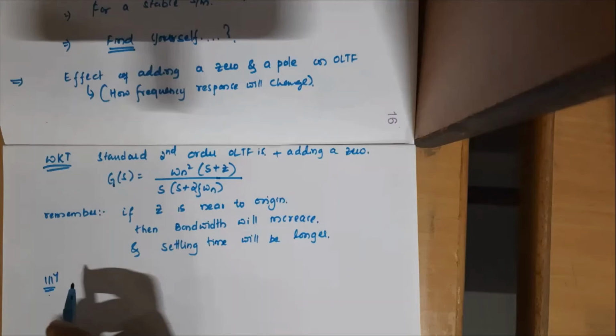Sir, if bandwidth increases, settling time should decrease. Yeah, the settling time should decrease. I think I have to write something else. Let me check my mathematics equation.